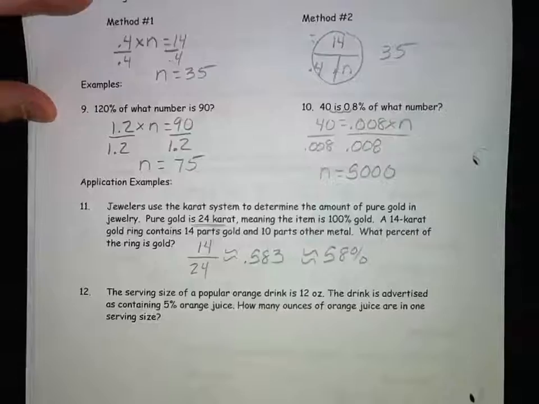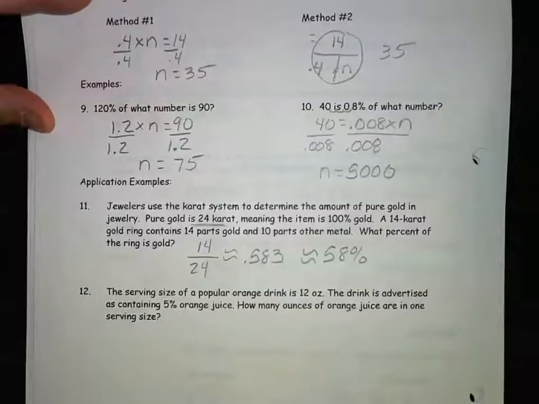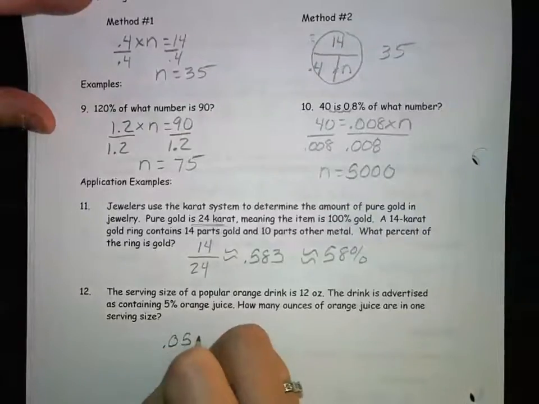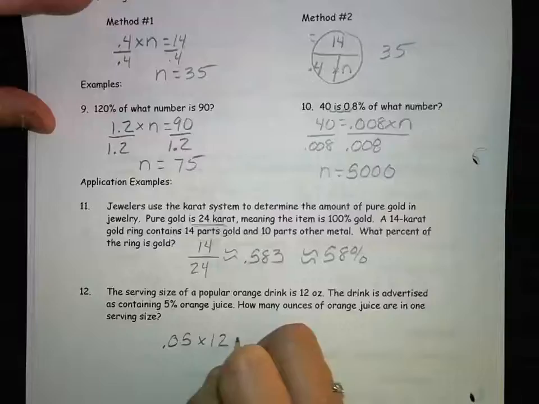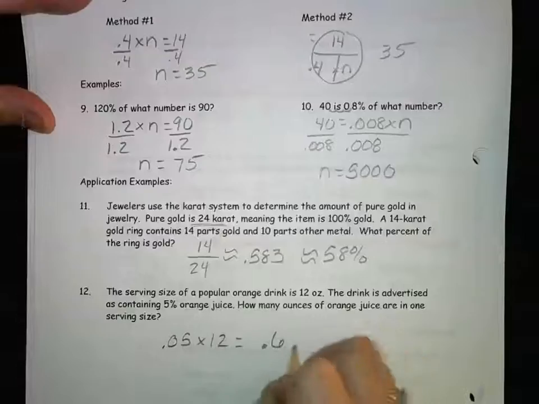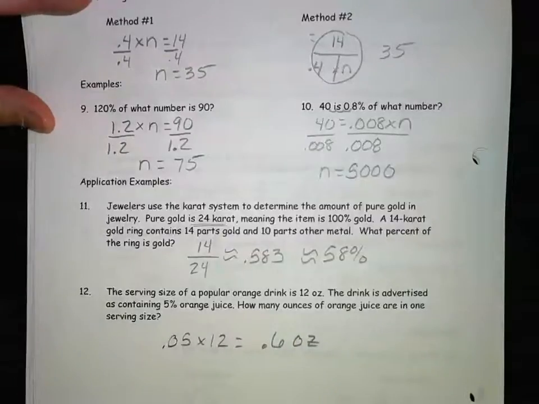Number 12, the serving size of a popular orange drink is 12 ounces. The drink is advertised as containing 5% orange juice. How many ounces of orange juice are in one serving? So we do 5% of that 12 ounces. And when you do 5% times 12, you get 0.6 ounces of that 12 ounces are actually orange juice.